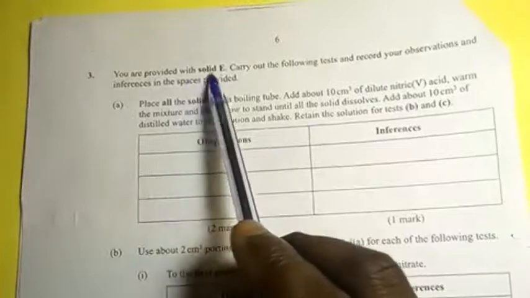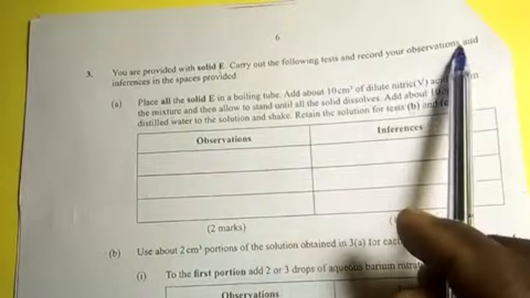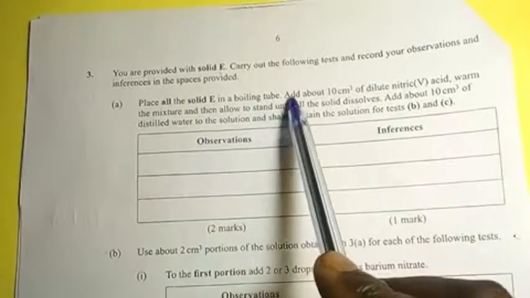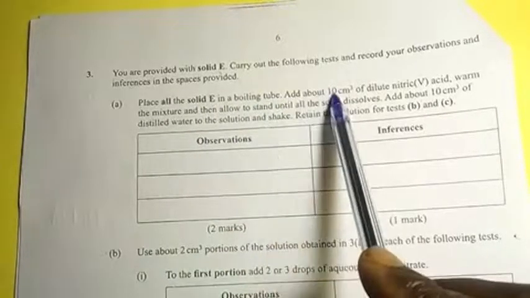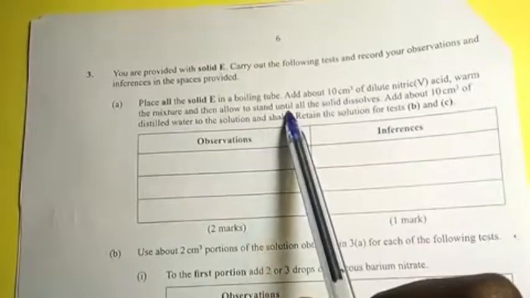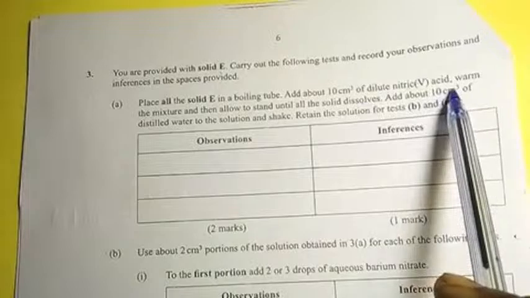You are provided with solid A. Carry out the following tests and record your observations and inferences in the spaces provided. Place all the solid E in a boiling tube. Add about 10 cm³ of dilute nitric acid. Warm the mixture and then allow it to stand until all the solid dissolves. Add about 10 cm³ of distilled water to the solution and shake. Retain the solution for tests B and C.